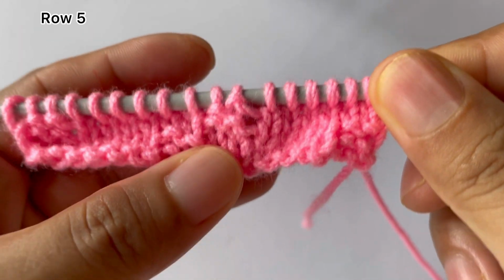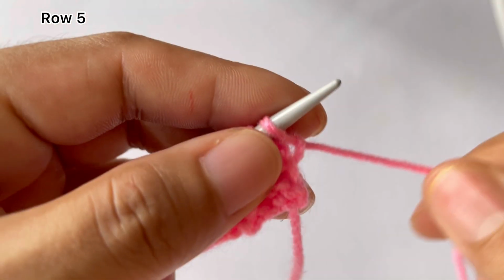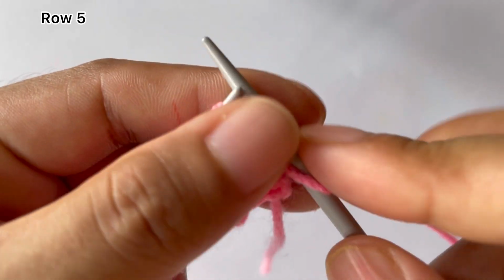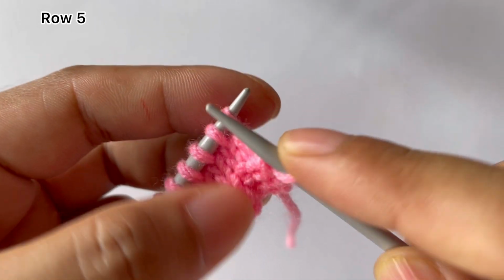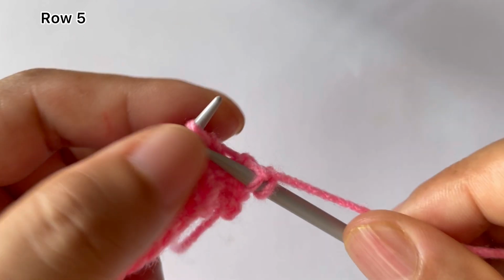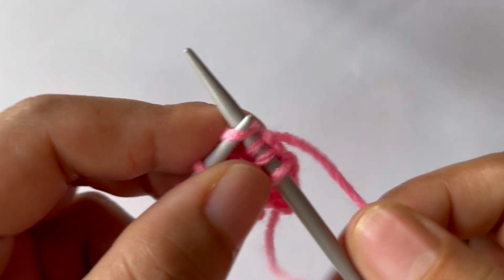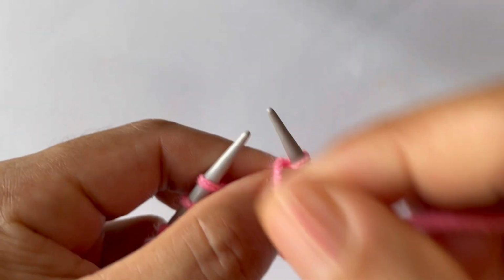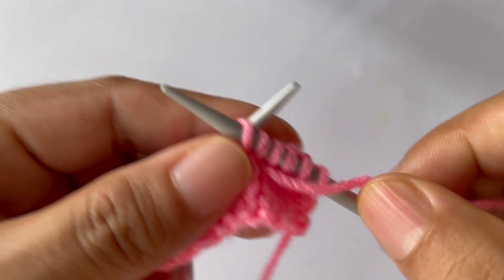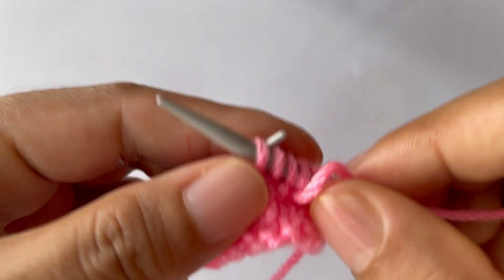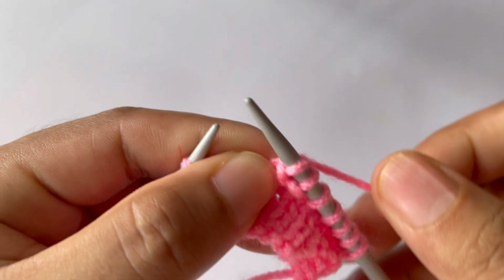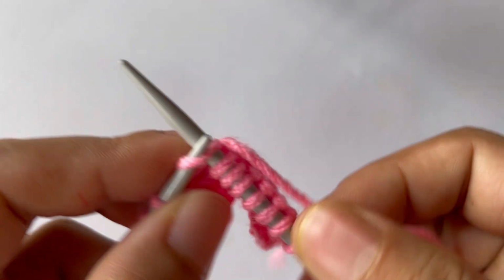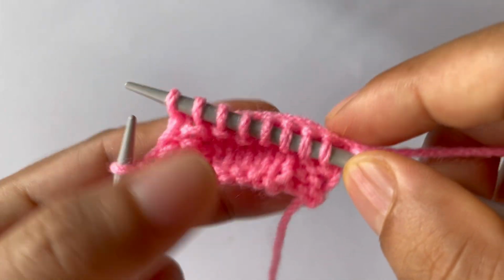Row 5. Your edge stitch, slip on the right side and start the repeat from here. Knit 4, and in front purl 2, knit 2. That's the repeat.